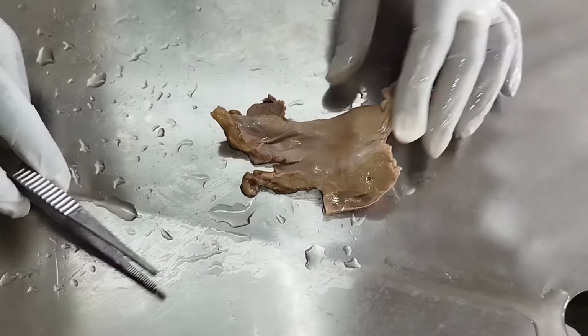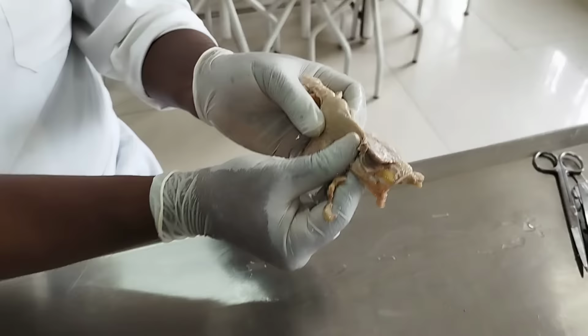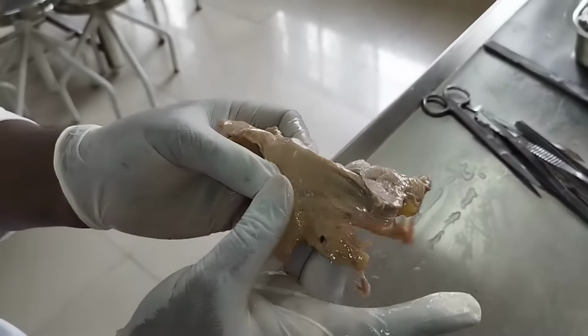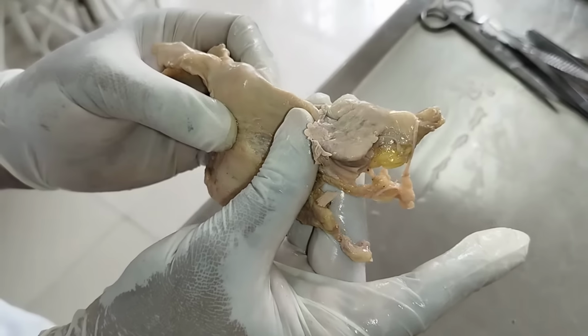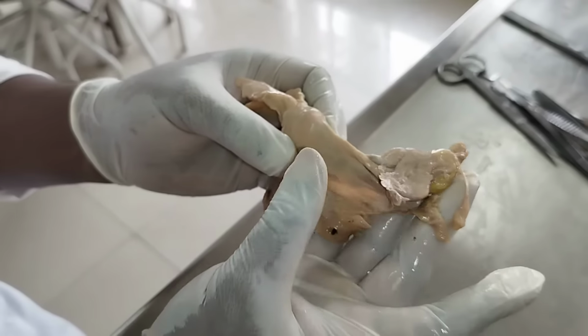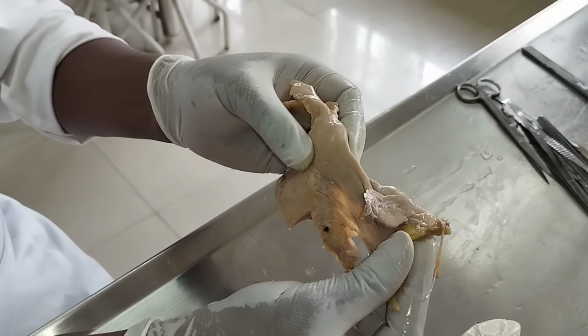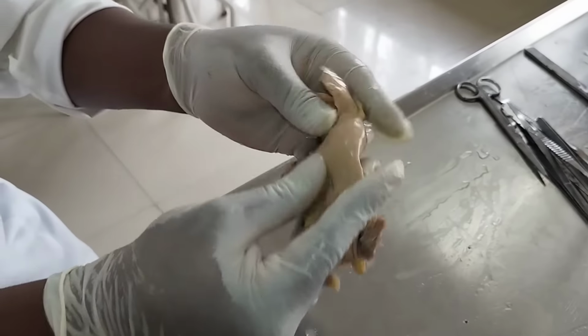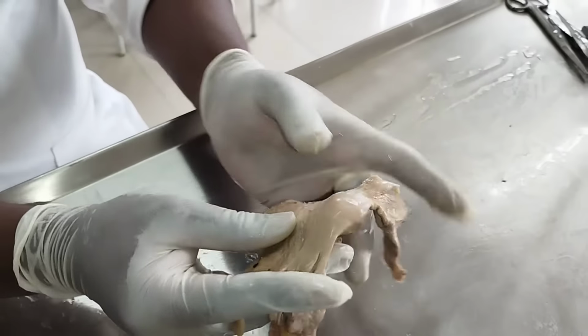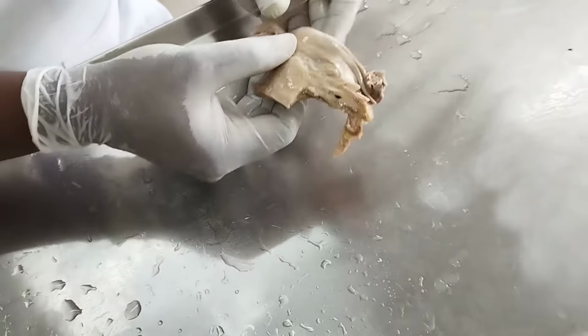Now where is the broad ligament? You can see the broad ligament here. Now the broad ligament extends laterally from the uterus and goes to the lateral wall of the pelvis and also the floor of the pelvis. On this side you can see the broad ligament is complete. On this side it has been cut a little bit. So this is the broad ligament of the uterus.